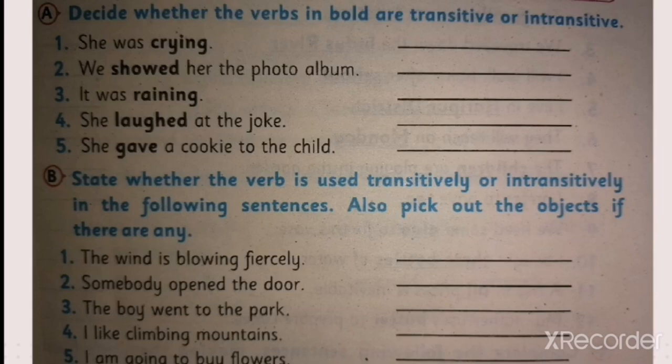Somebody opened. अगर मैं यहाँ पर stop करता हूँ then you will get confused because the meaning of my sentence has not been completed yet. Somebody opened the door. So open, what open? The door. So open is used here transitively and the door is object.